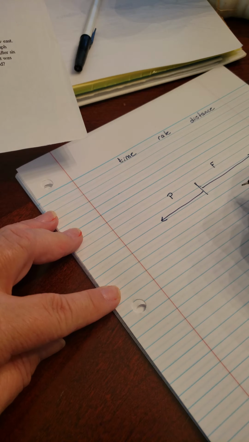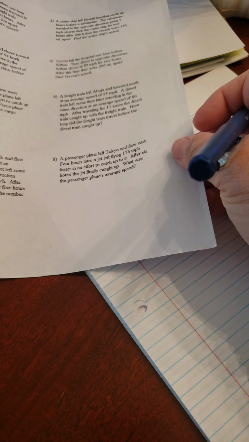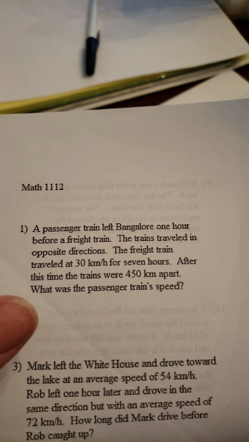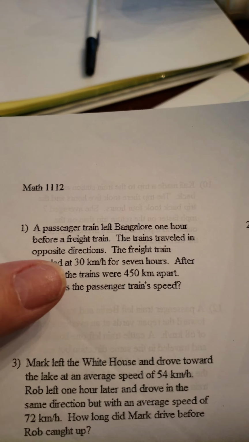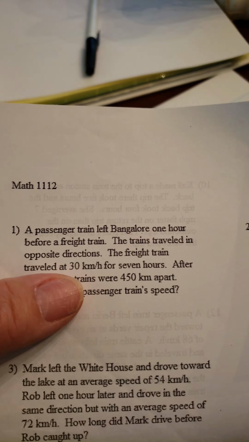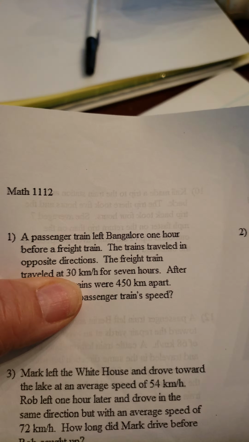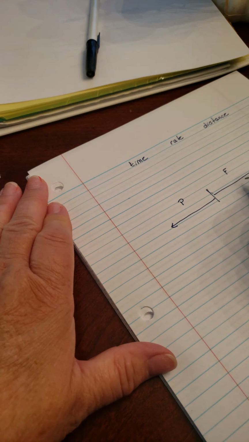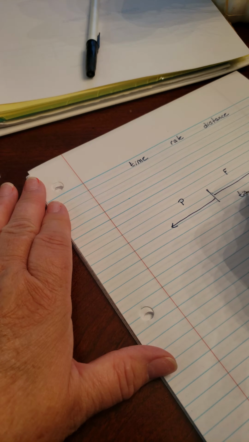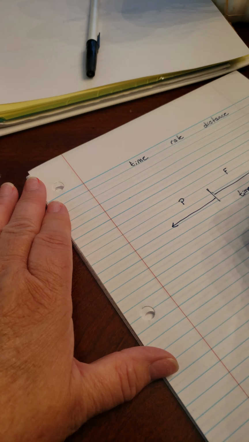And we're told in the problem that the freight train traveled at 30 kilometers per hour for 7 hours. And so under my freight train, I know that his time was 7 hours and his rate was 30 kilometers per hour.